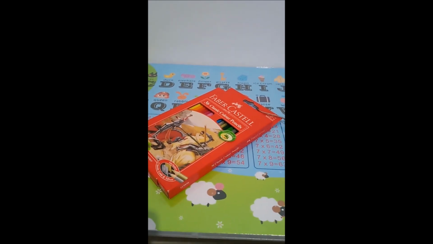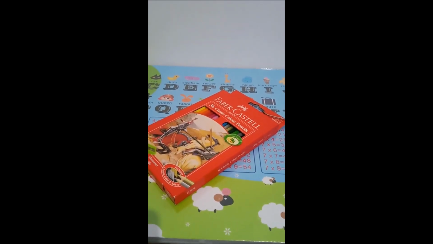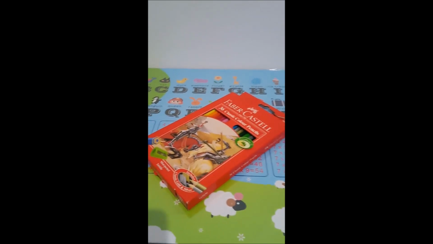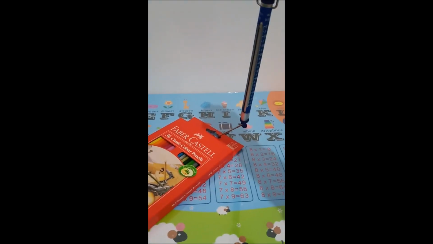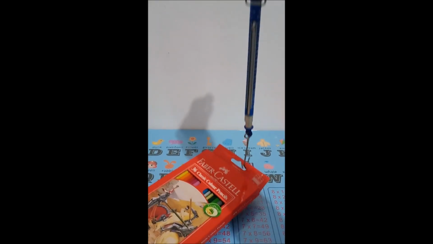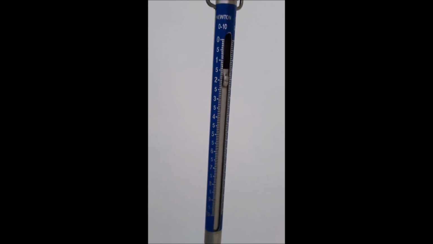Okay, so the second item is a box, a pencil box. So this time we're going to pull it up. Okay. So when I pull it up, the Newton is 2. The pulling force that we need is 2. So again, let's do it for the second reading. Going to pull it up again. And then the result is 2 Newton. So please put it in your activity book.